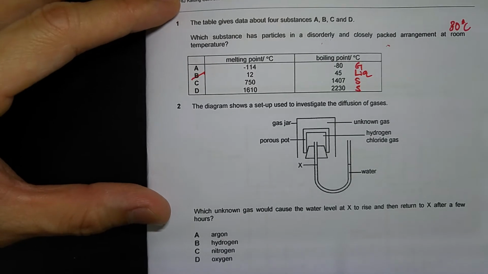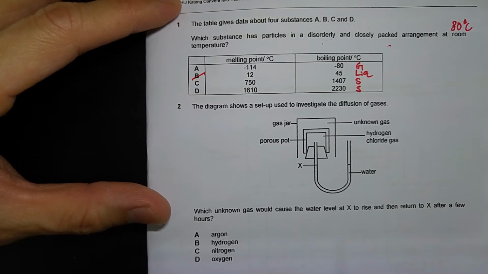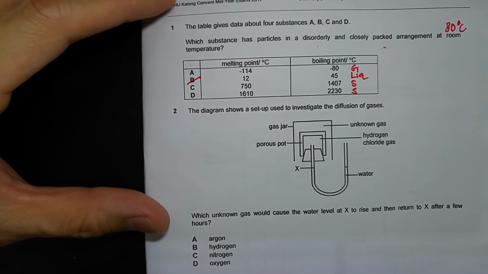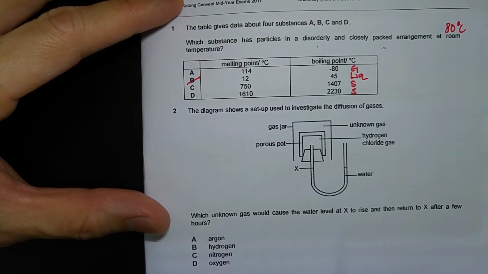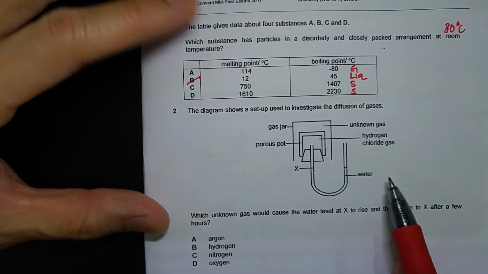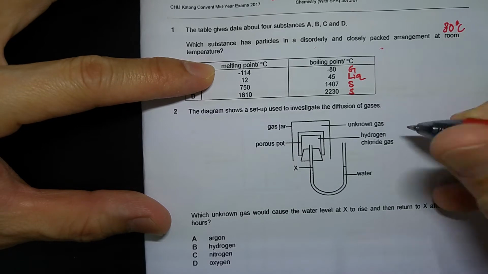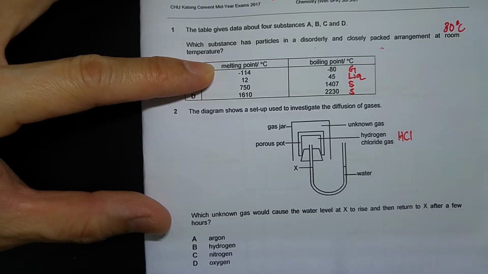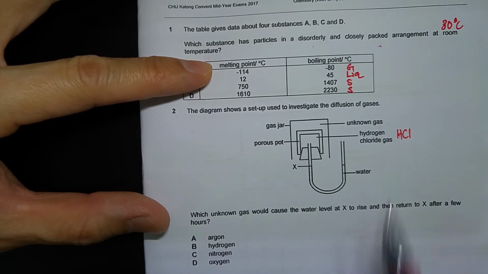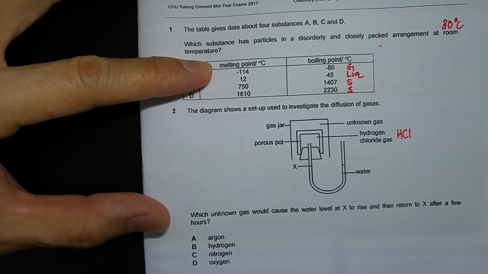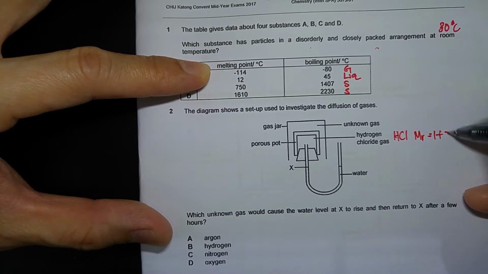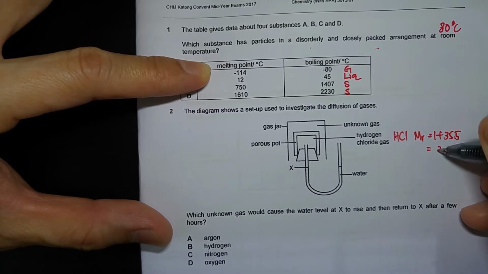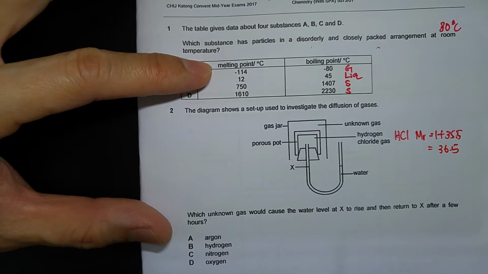Okay, for question 2, the diagram shows a setup to investigate diffusion of gases. In this case you'll have to look at the MR, because the rate of diffusion depends on the MR and on the temperature. So first thing is hydrogen chloride. Hydrogen chloride is HCl. When it dissolves in water, it becomes hydrochloric acid. So what would be the MR? The MR is 1 plus 35.5, which is 36.5.